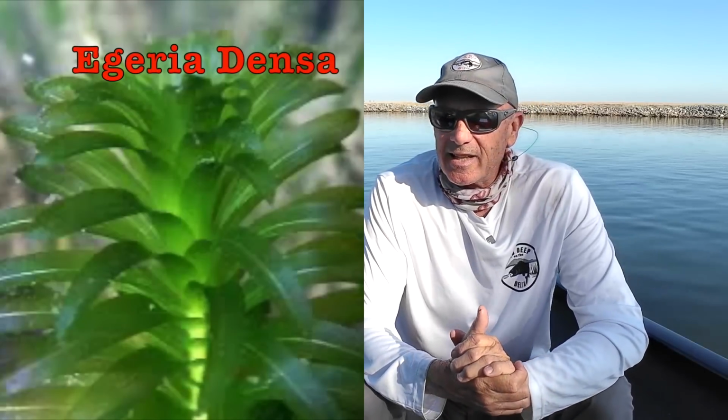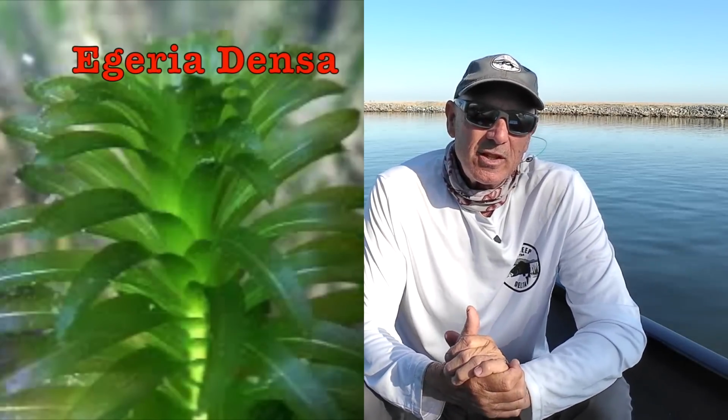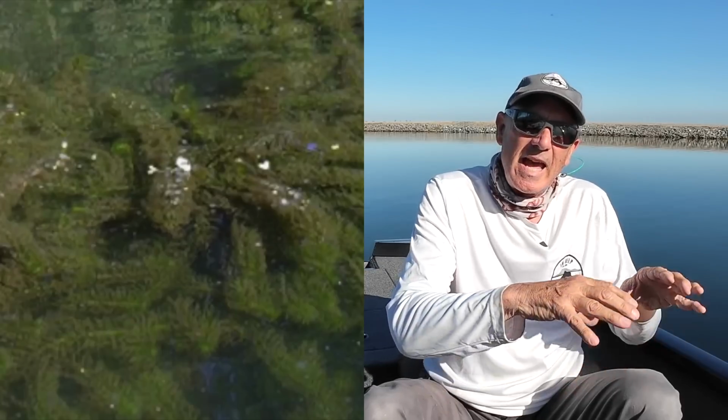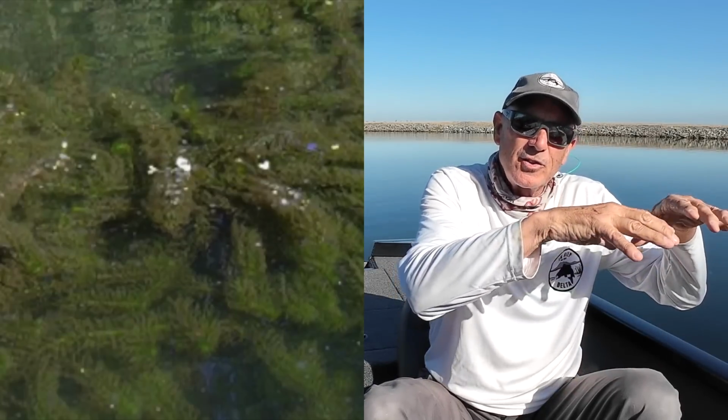The next thing we're going to talk about is the vegetation. What we have out here on the Delta is called Egeria densa. It is commonly called Brazilian pondweed. It's in the family of Elodea, however you want to pronounce it. This is a weed that roots in soft bottom. It can grow out to about 15 feet of water. I'll say 12 to 15 feet of water, and it'll grow all the way up to the surface, and it will mat a lot of times on the surface.